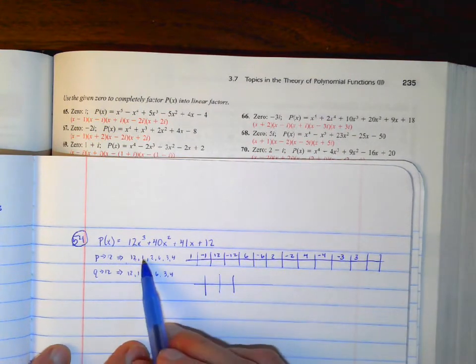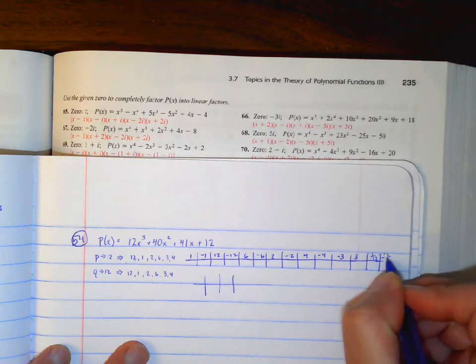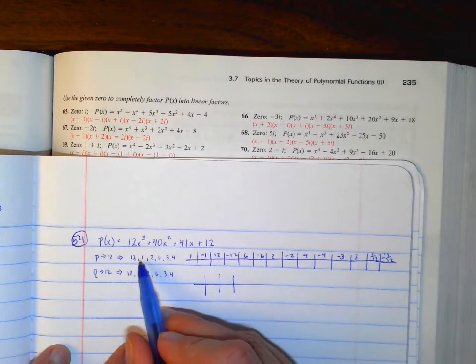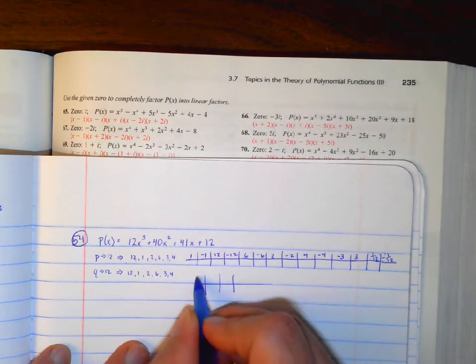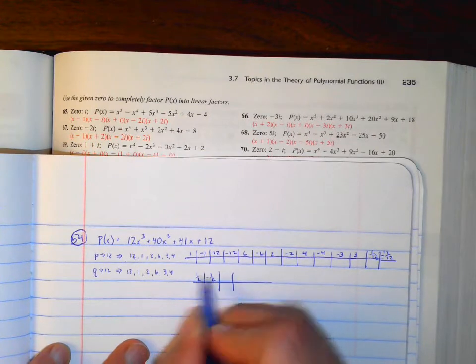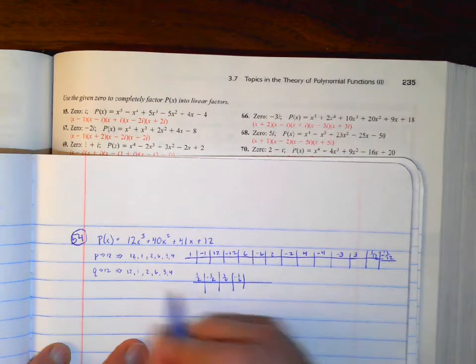Okay, then we're going to use the 1, so there's a lot of these here. 1/12, -1/12. 1 over 1 is 1, got that. 1 over 2 is 1/2. 1 over 6. 1 over 3.